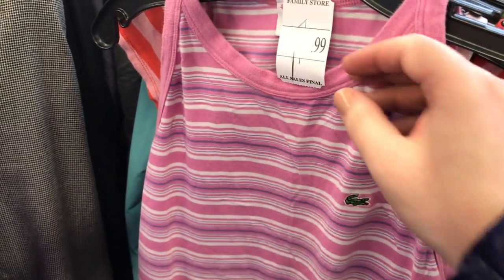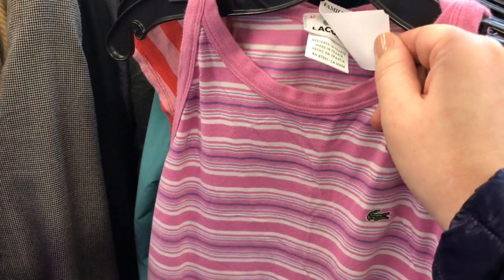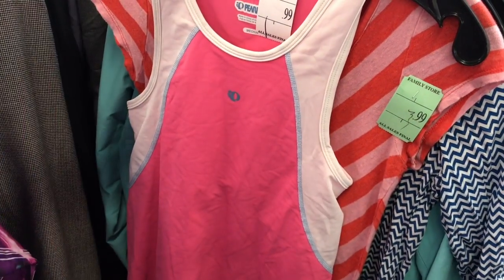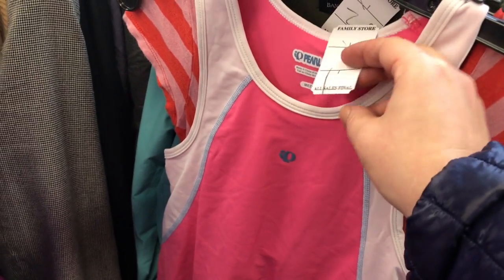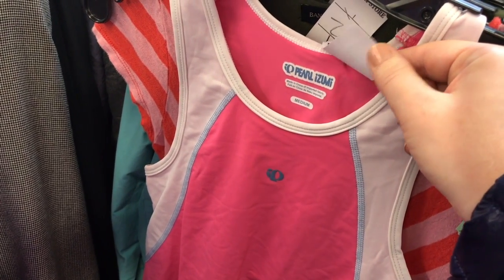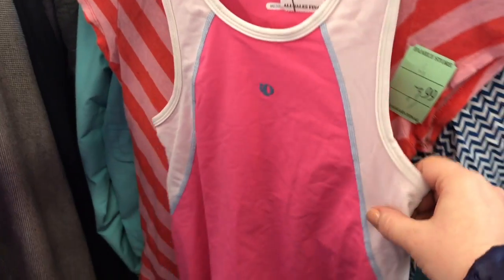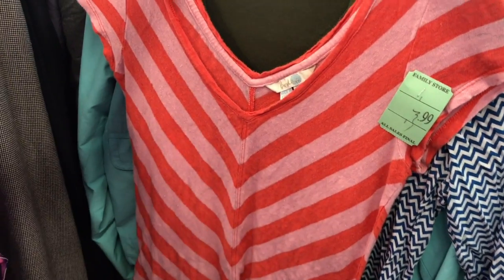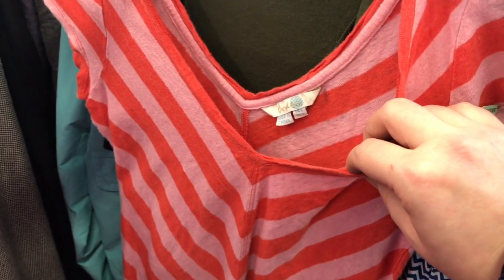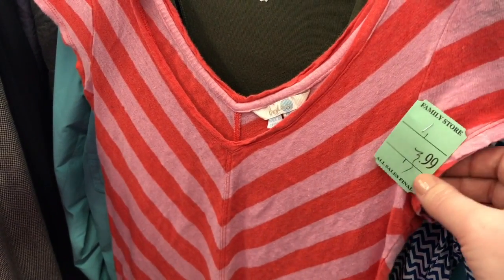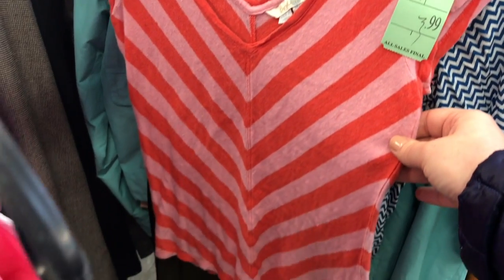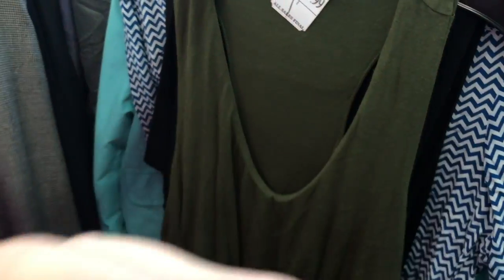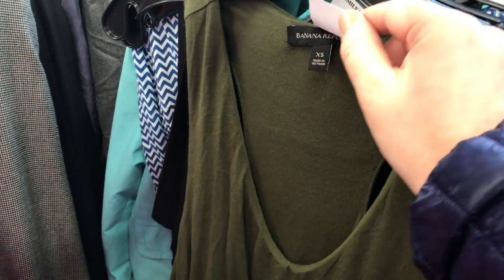Here's a Lacoste tank top. Lacoste is a very expensive brand that does very well. But again, looking up comps, it would probably sell for under $10, so I did not end up getting it. Pearl Izumi is a biking brand, selling for under $10. Did not get that. Boden can be a great brand if you can get it in a dress. Dresses sell for around $20, but the t-shirts are under $10, so I didn't get that.